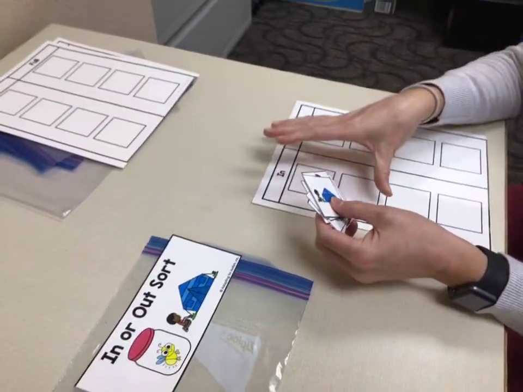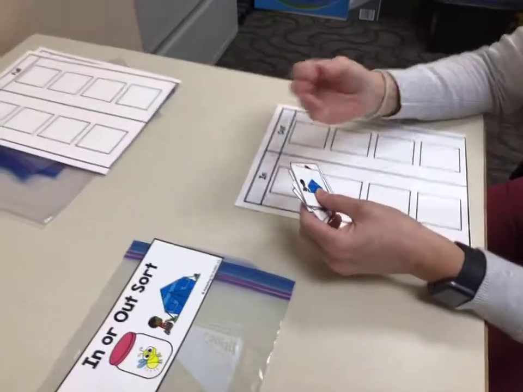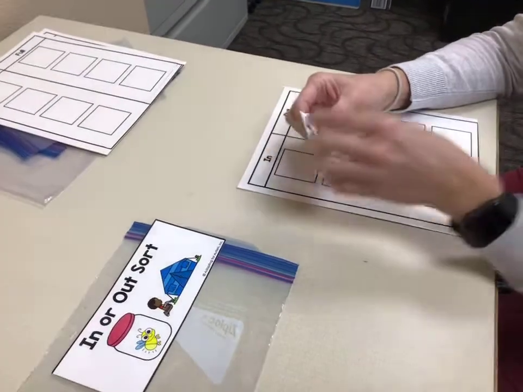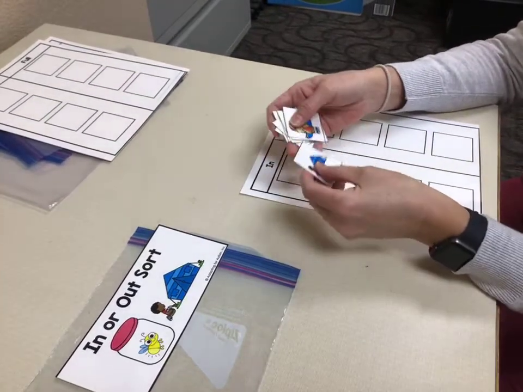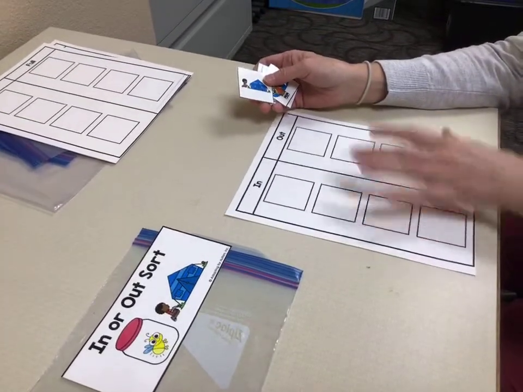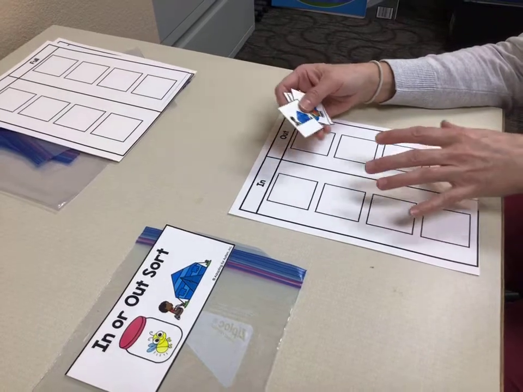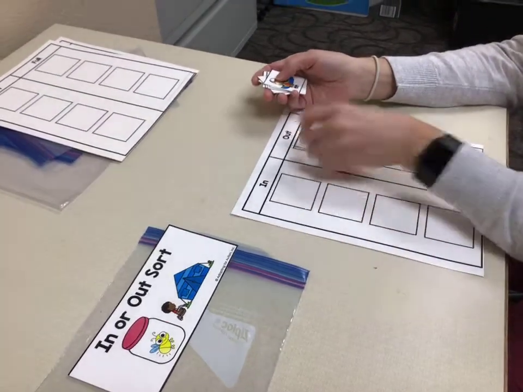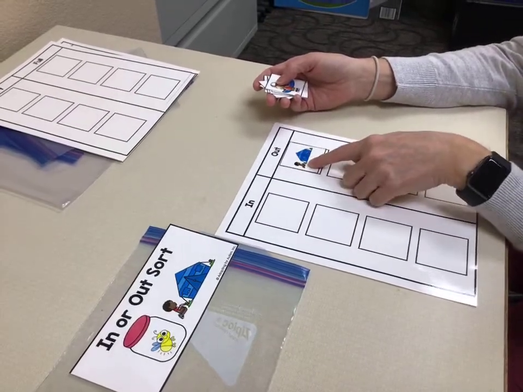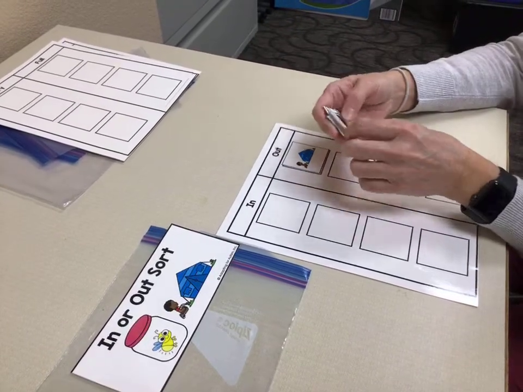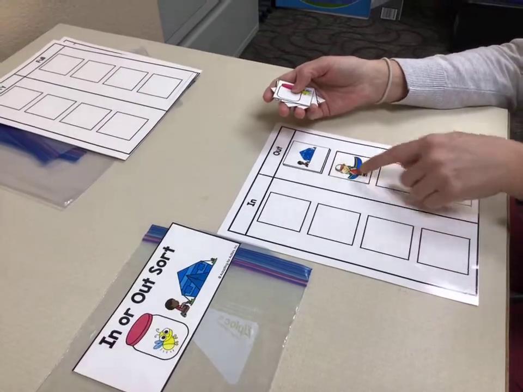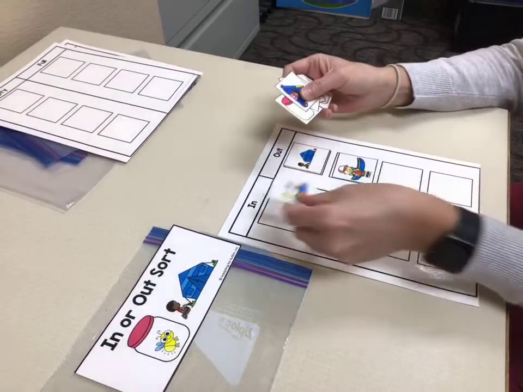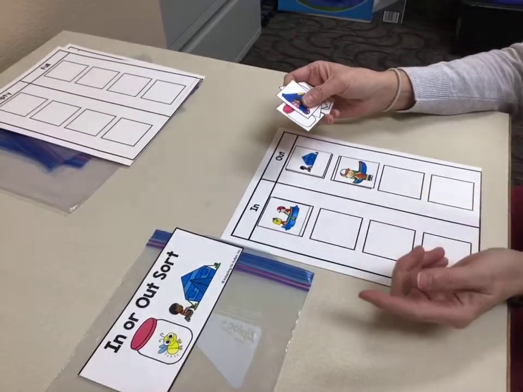So at first, we always want to make sure that the children are understanding the concepts. So it might just be you as the adult talking about the pictures and placing them on the board and telling the children about what is happening. So it might be that you pull the picture out and you say, he is out of the tent. And then you might choose the next picture, out of the boat. Or you might choose this picture, in the boat.